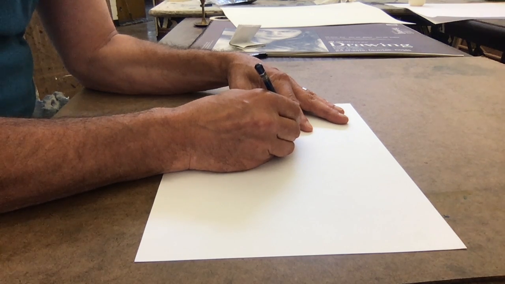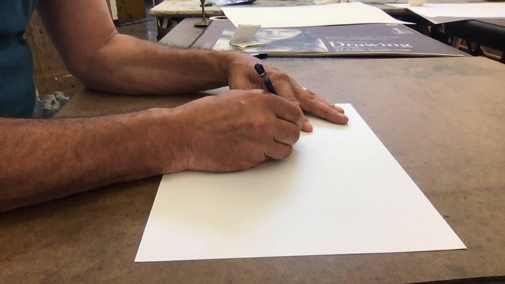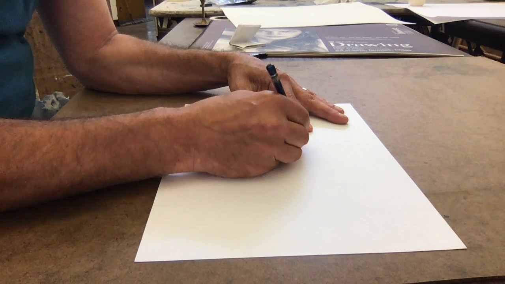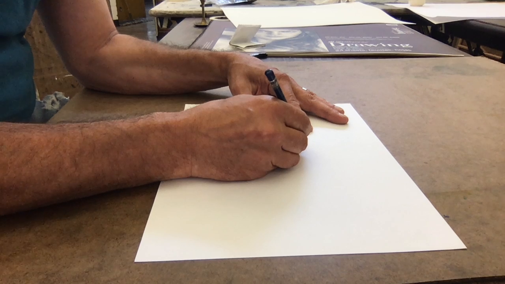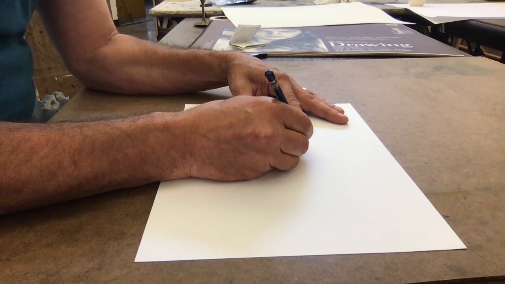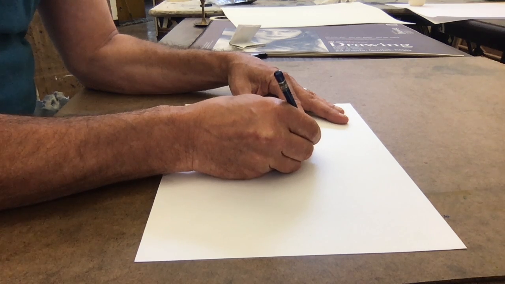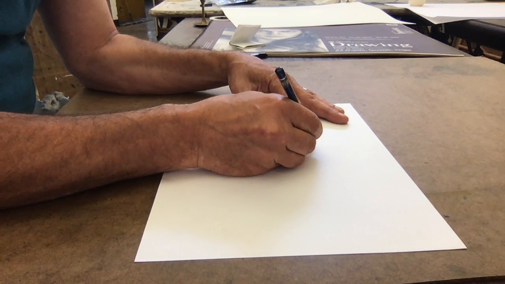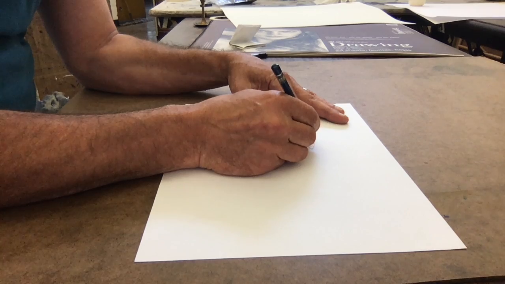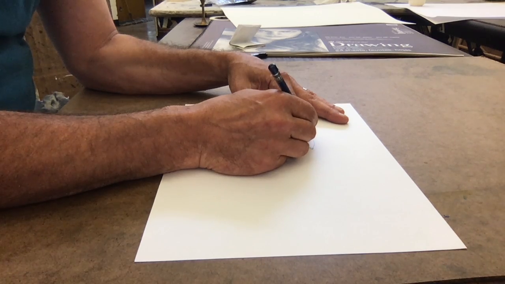I'm also giving some consideration as I look down at the paper and then look up at the subject to the extent of these shapes that I'm drawing. And again, this is the space in between branches, not the branches themselves.